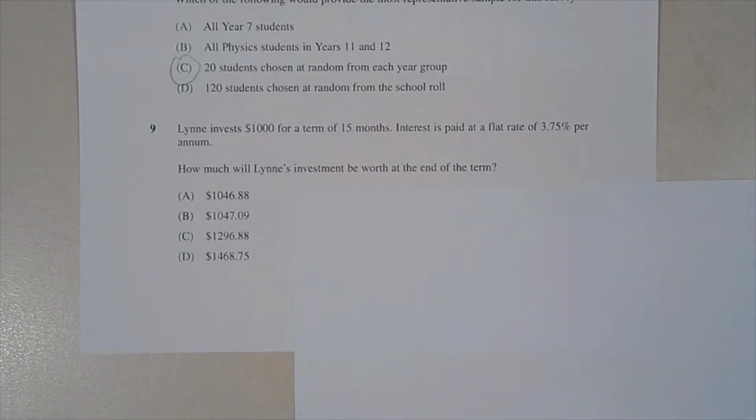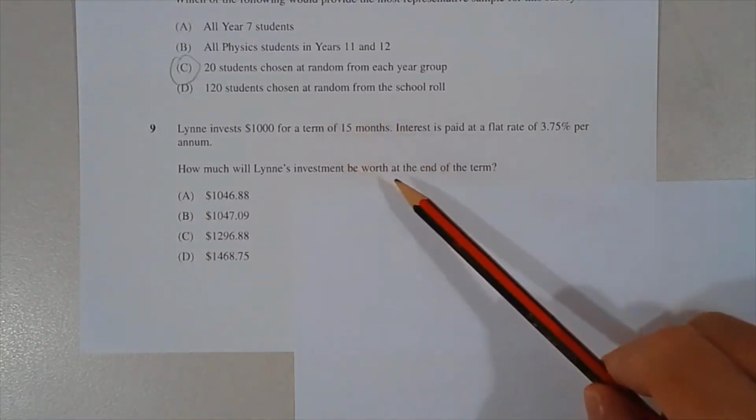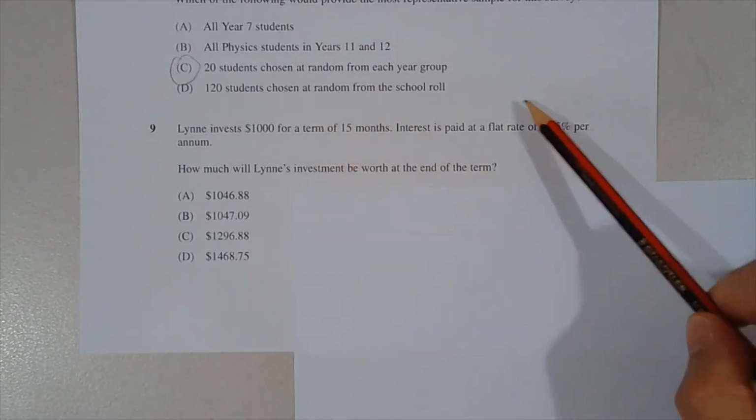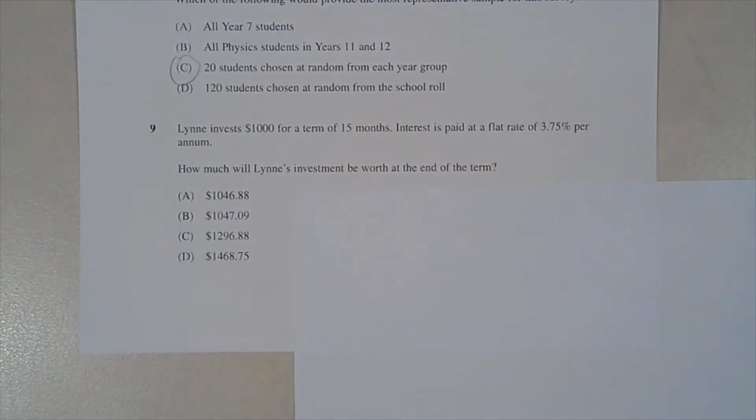Question 9. Lynn invests $1,000 for a term of 15 months. Interest is paid at a flat rate of 3.75% per annum. How much will Lynn's investment be worth at the end of the term? Now firstly, it's flat rate interest, which means simple interest. We need to use the formula I equals PRN to calculate the interest earned on this investment, and we add that interest to the principal to then work out the value of the investment at the end of the term. The other point to note is the time period is measured in months. We'll either need to convert that into years or convert the interest rate per annum into an interest rate per month.